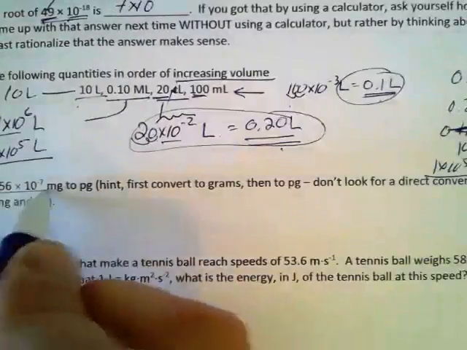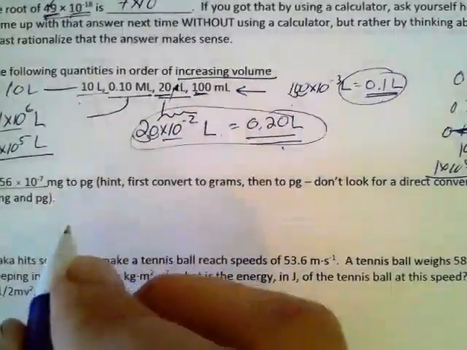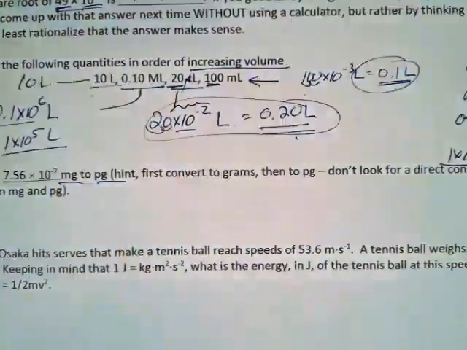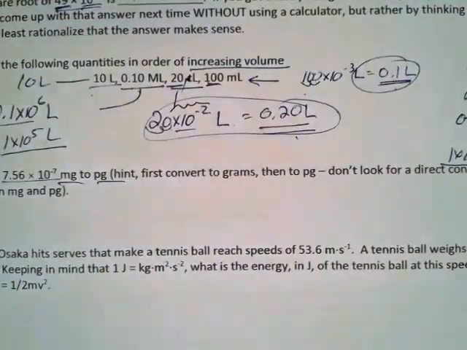Next one, converting 7.5 times 10 to the negative 7 milligrams to picograms. I have a hint here. I grant you could look up on Google how to convert milligrams to picograms, but on an exam, you will not be able to use Google. So it's better to know these things. I always say in my class, if I were stranded on a desert island, I don't have Google, what do I do?